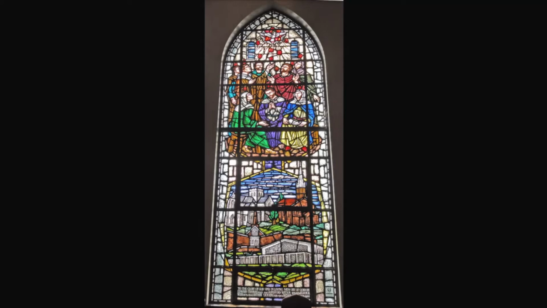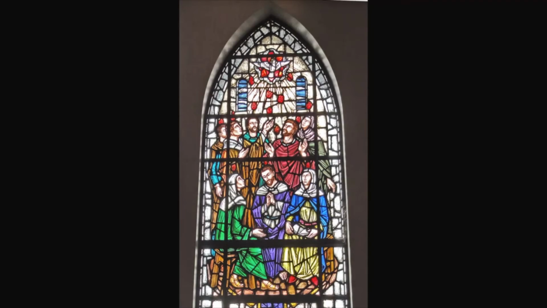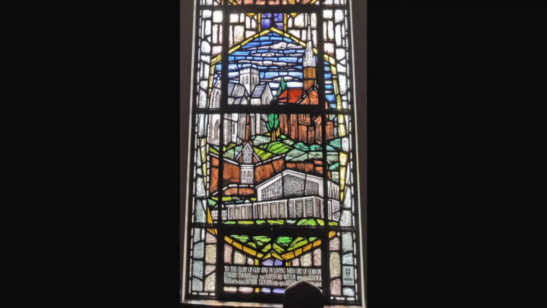The center panel shows the area around the church as farmland. As the population of the area increased and the congregation grew, other Anglican churches were built. All Saints in 1944, St. Matthew's in 1952, and St. Wilfrid's in 1954. St. Wilfrid's is now the Church of South India.